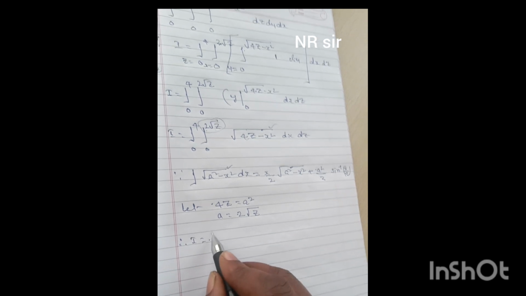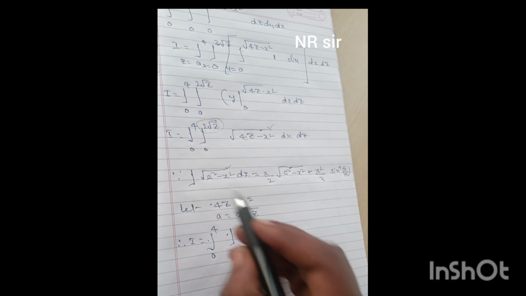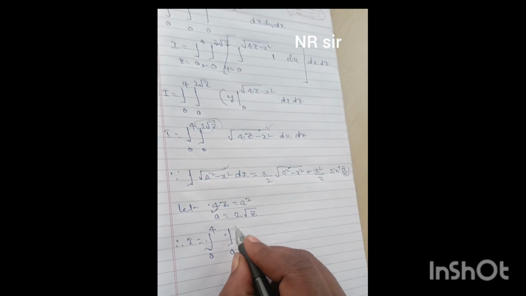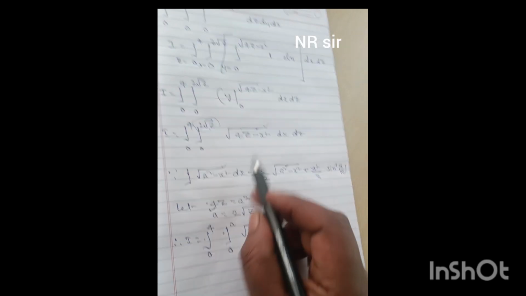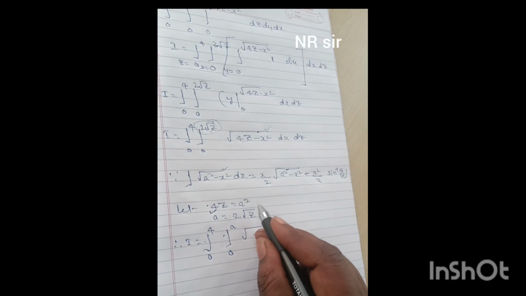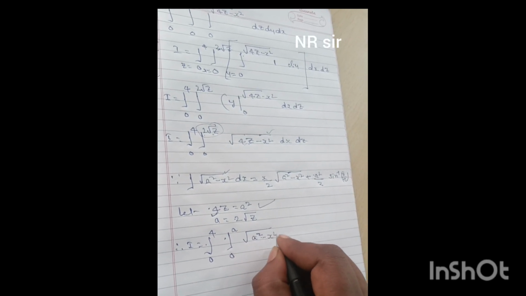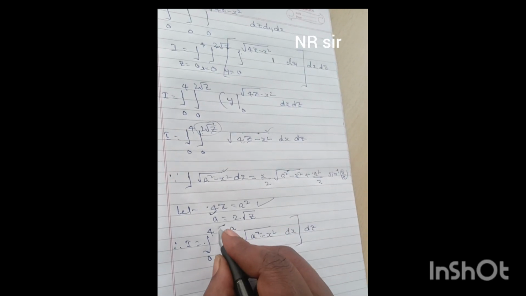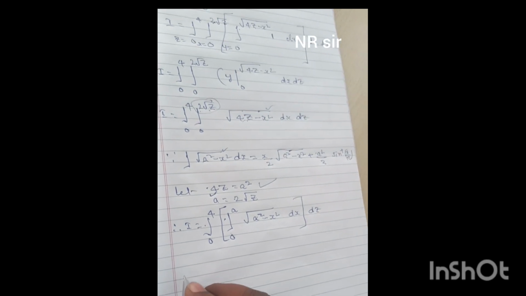Therefore I is equal to the integral from 0 to 4, and for the second integration please make sure the limit now becomes a, of square root of 4z, which we have considered as a square, minus x square dx dz.